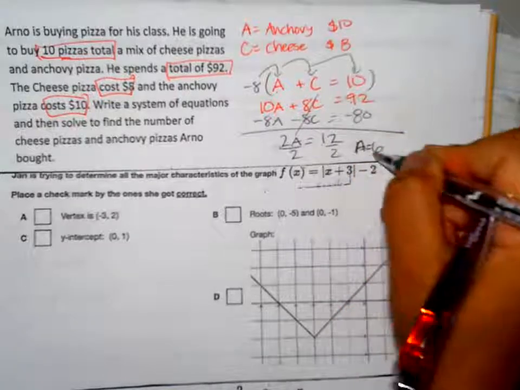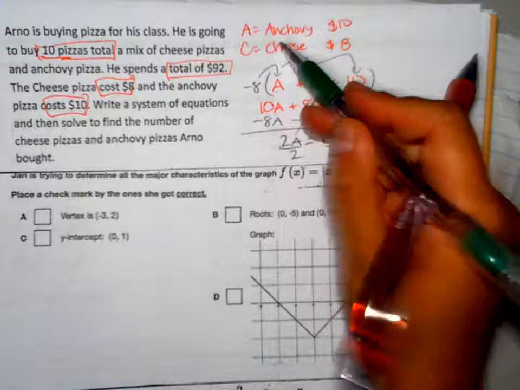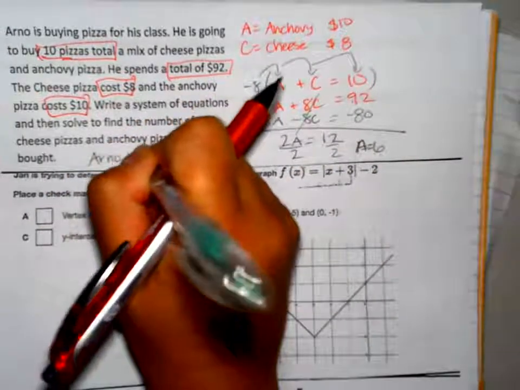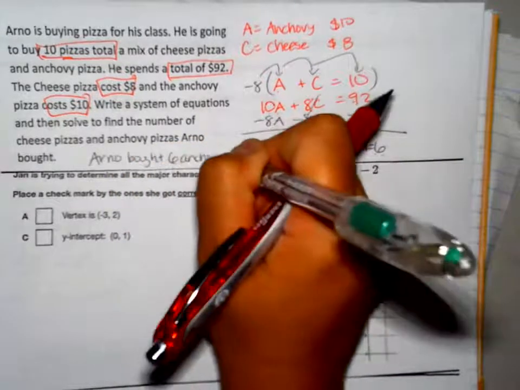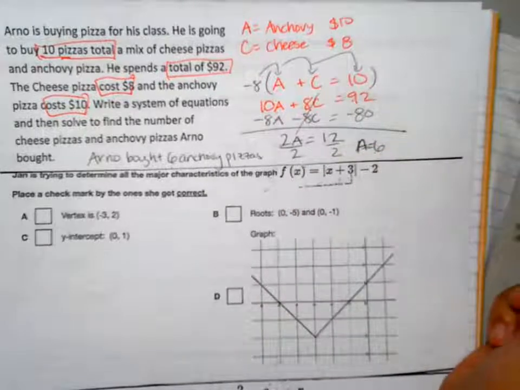What did I just find? A is the anchovy pizzas. So Arno bought 6 anchovy pizzas. Sometimes it asks you to write in complete sentences. That's your answer for that.